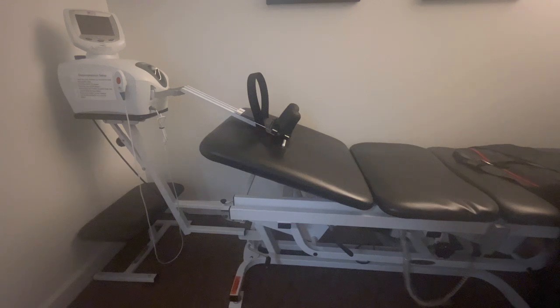This is our spinal decompression for the cervical spine. The table setup is just a little bit different. Same thing occurs here. We open, separate, relieve pressure from the spinal discs and joints.